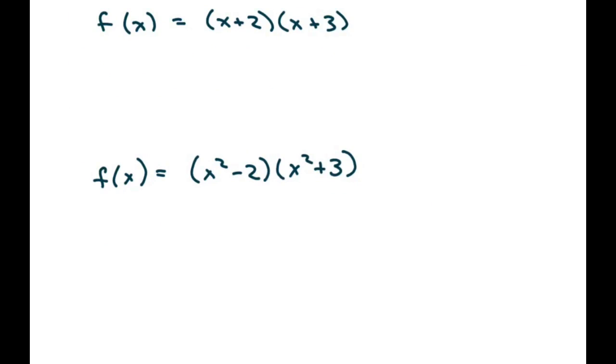Okay, so for the first one, I'm going to take the derivative of F. And this would be your F and your G. So I take the derivative of this, which is just 1, because it has the X, times my G. Then you had your plus, and then you copy down G, which is X plus 3.